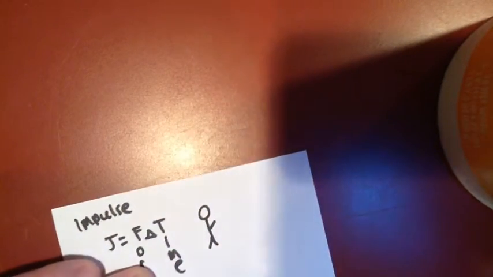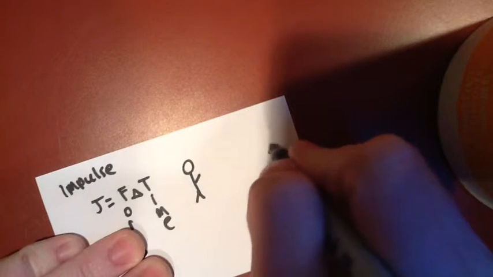So you have a baseball player, and he's going to catch a ball.